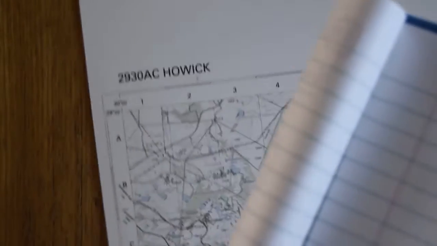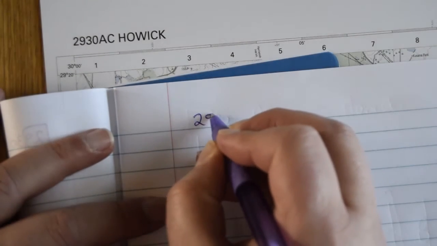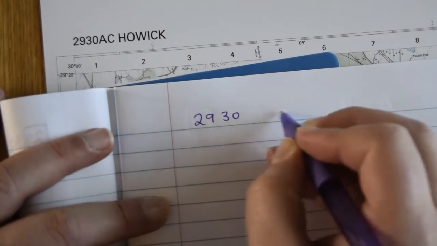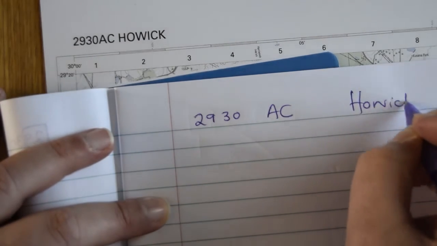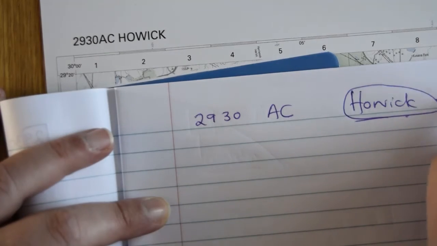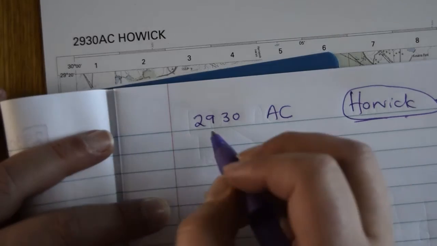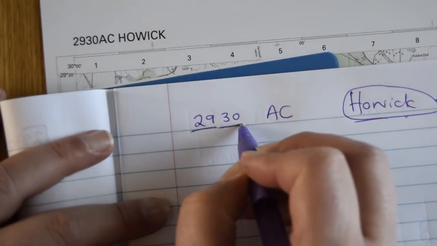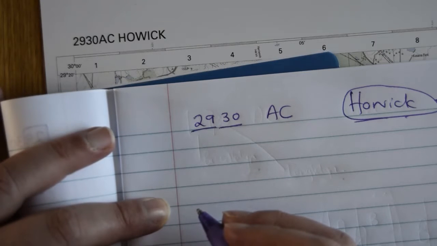Okay, but what does this name mean? The 2930 Howick. Not all of you are aware of it, so I just want to make sure that you do understand. 2930 AC Howick. Howick is the town that we are the closest to. Okay. When you look at these numbers, it's indicating to you the latitude and the longitude.